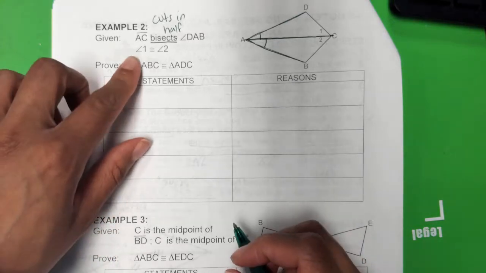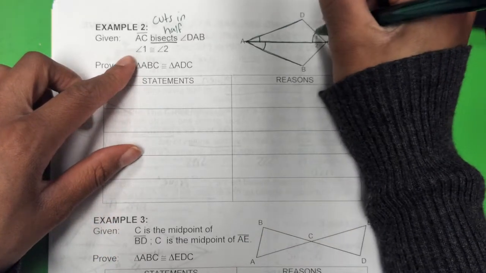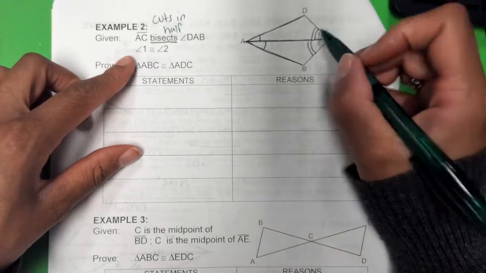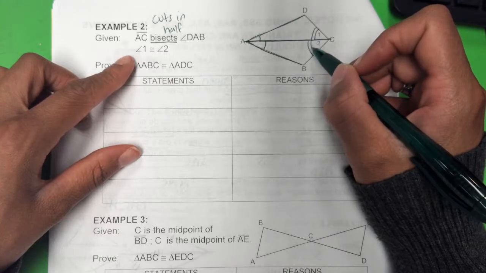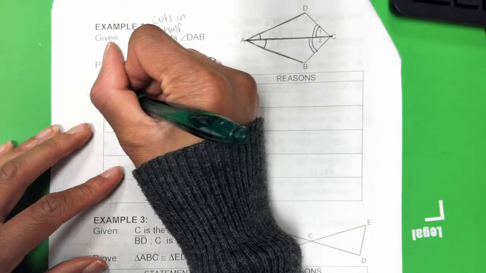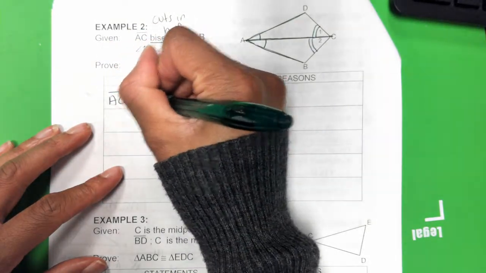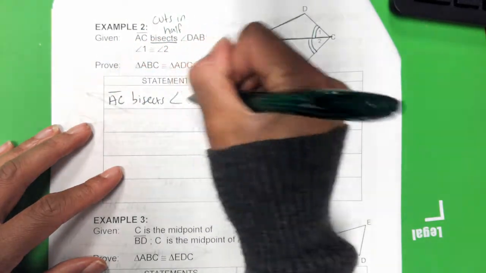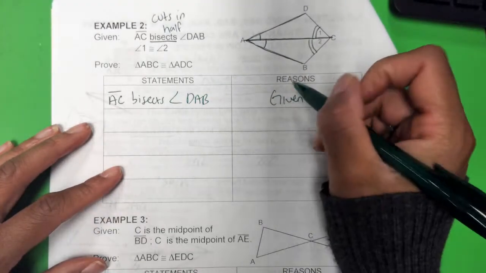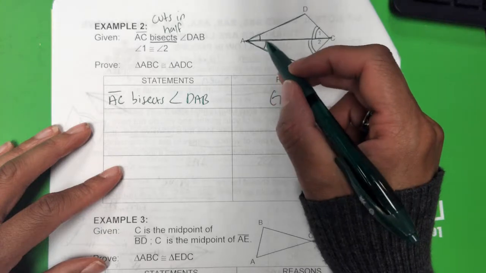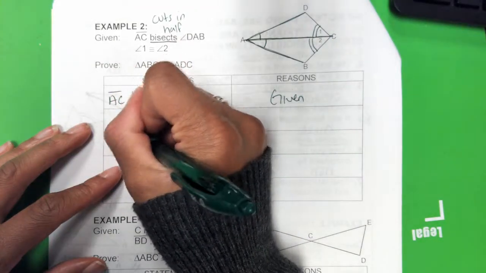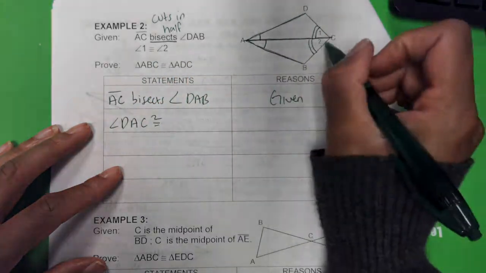Then it says also given, I have angle 1 is congruent to angle 2. Okay, I know these are, they still say they're congruent. I have them overlapped so it doesn't look like one big angle. So statements, let's talk about our given statement. AC bisects angle DAB, and that's given. And based on what was given, we found the possible answer that angle DAC is congruent to CAB.